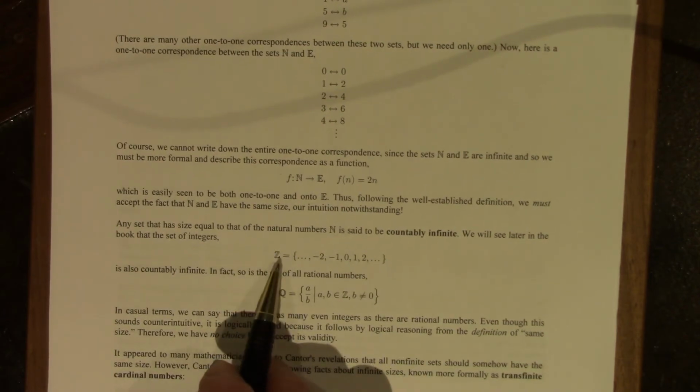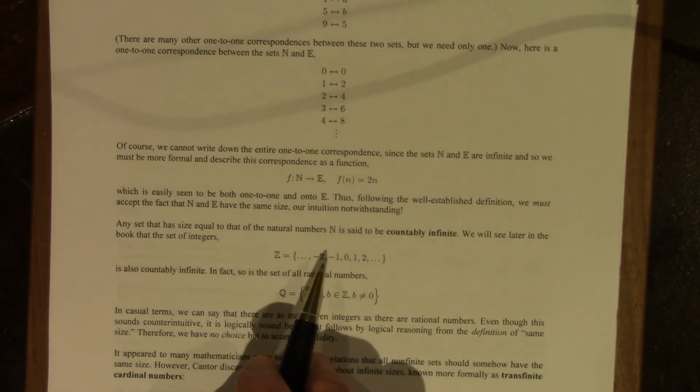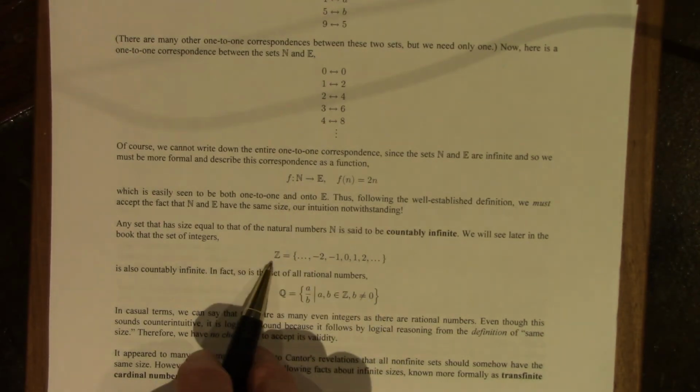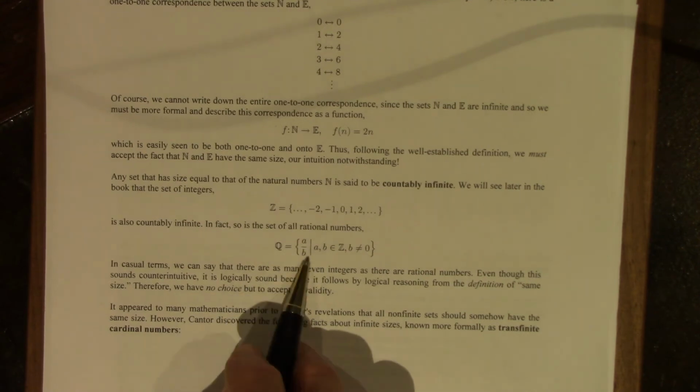Any set that has size equal to that of the natural numbers is said to be countably infinite. And we will see later on when we discuss these matters in more detail that the integers are also countably infinite. The sets E, N, and Z all have the same size. As strange as that may sound. Even the rational numbers are countably infinite.